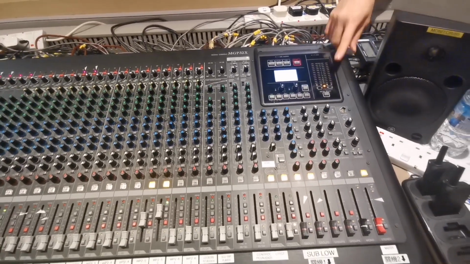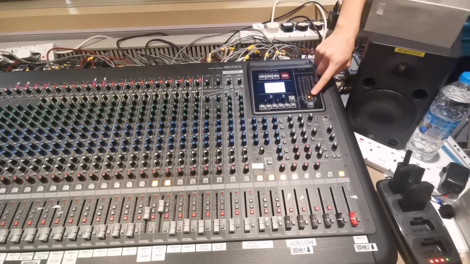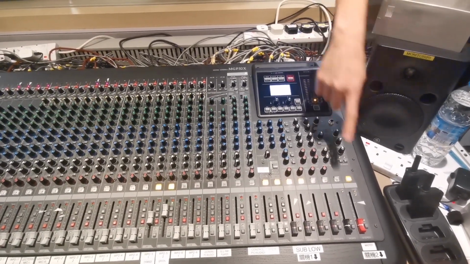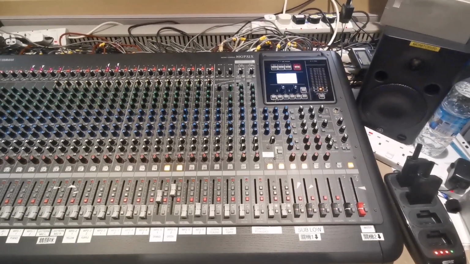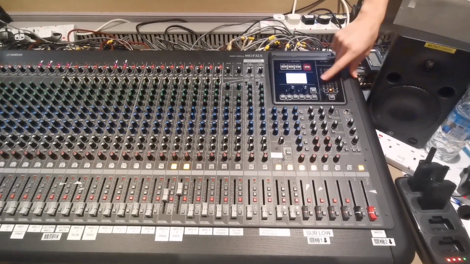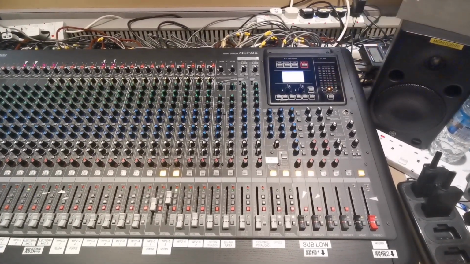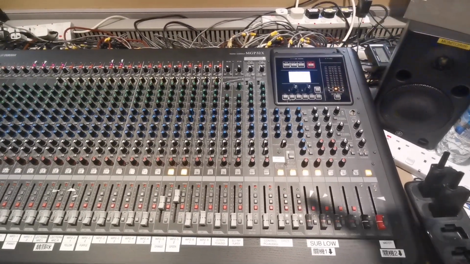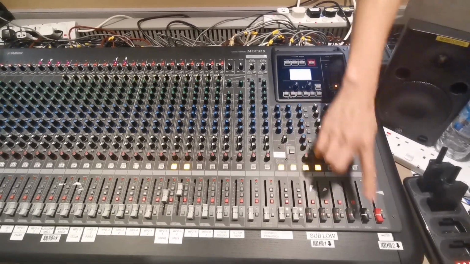So even though I have nothing here, outside can still hear. I don't know why. Even though there's nothing here, even though I turned everything off, there's still sound. Strange. Okay. So anyway, you see now there is no sound, even though there is sound, but there is no sound. Is it because of the monitor speaker? But I turned everything off already.